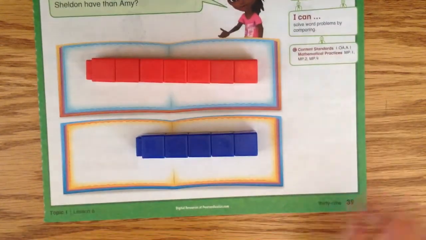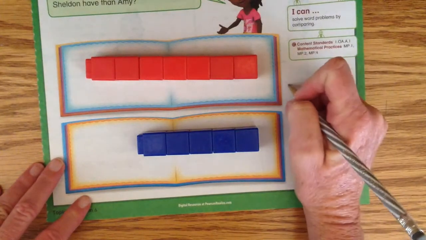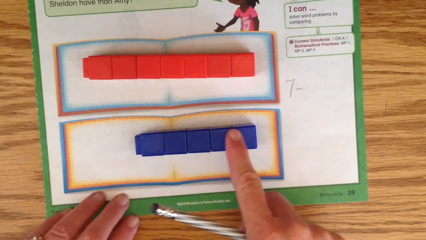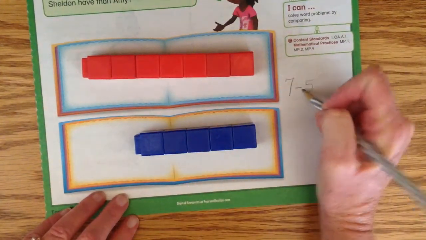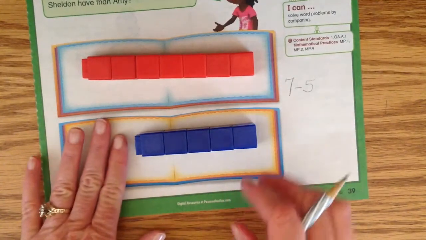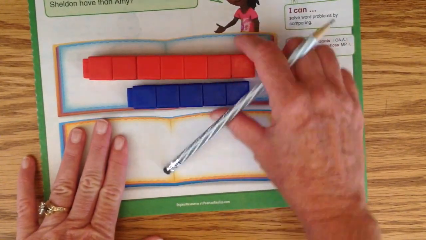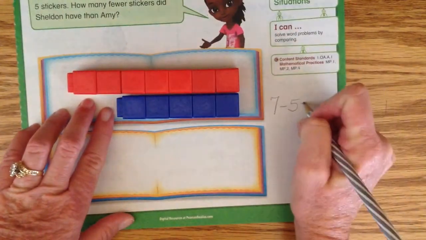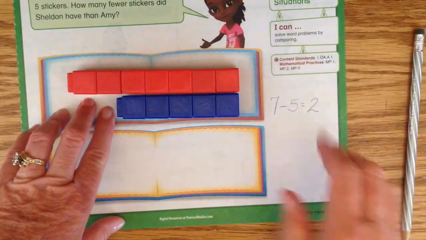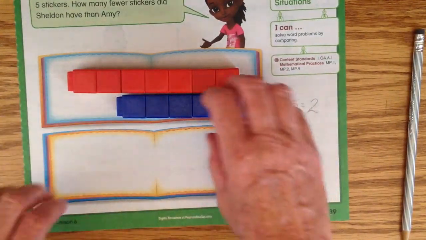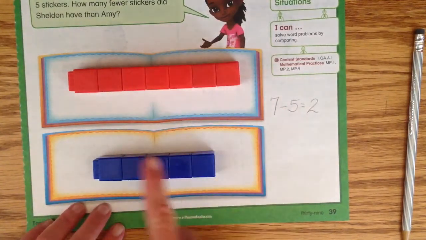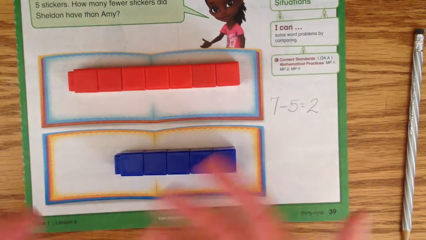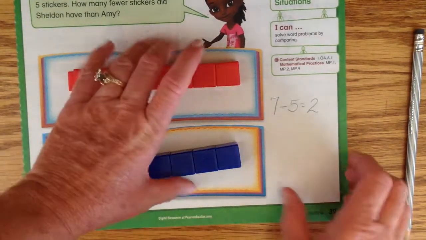So we start with our largest number, 7, and we write a takeaway problem. Take away these 5, 1, 2, 3, 4, 5, and how many fewer? How many are missing here? If we line them up, we see that there are 2 spaces here that are empty. So the blue is 2 fewer cubes than the red. So for our story, Sheldon has 2 fewer stickers than Amy, because fewer means how many less. All right, let's turn the page.